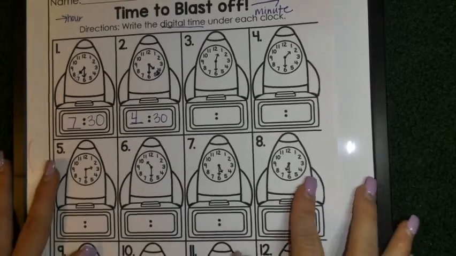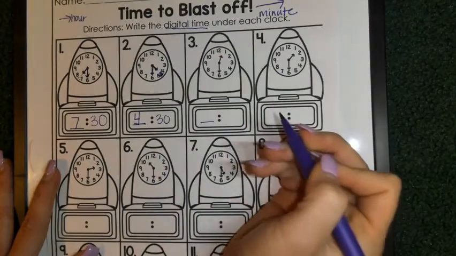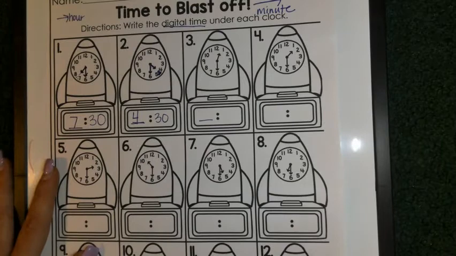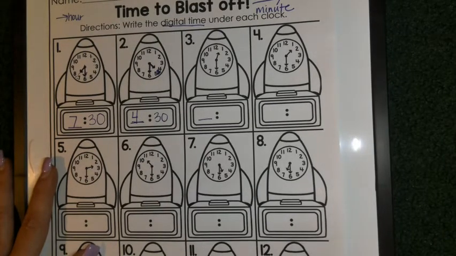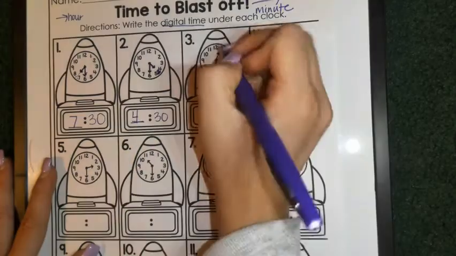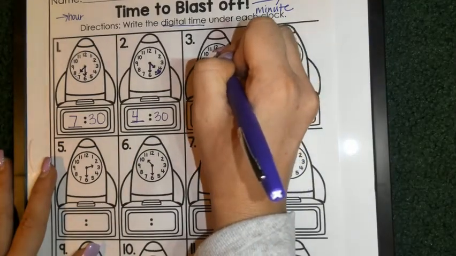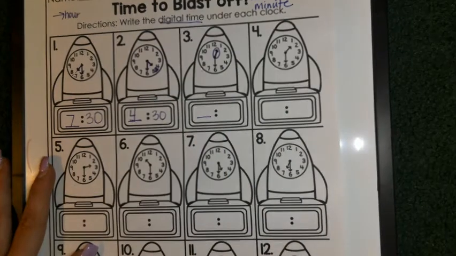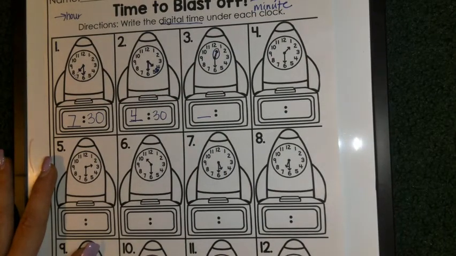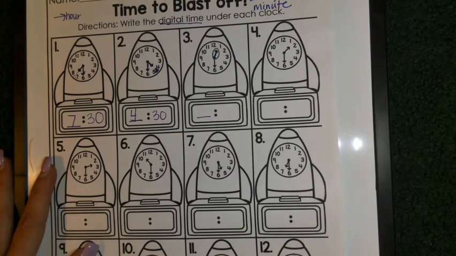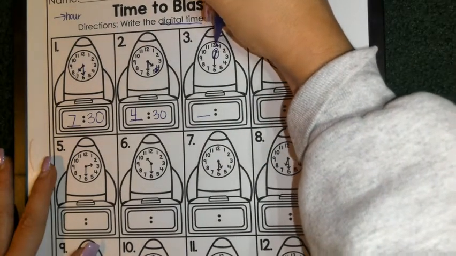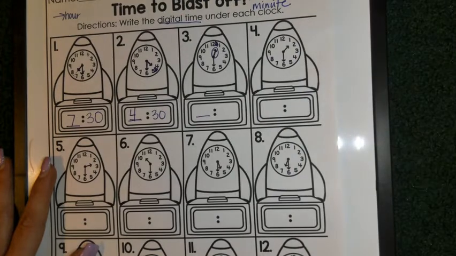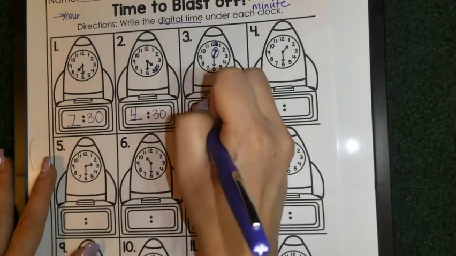Alright, so I'm going to give you a second, and we'll do this one together from far away. I'm going to tell you to look for the hour hand first on your worksheet. Find the hour hand on your worksheet. If you said this was the hour hand up here, you are correct. I want you to think, what number, what hour is it pointing to? What area does this number belong to? If you said 12, you are correct.